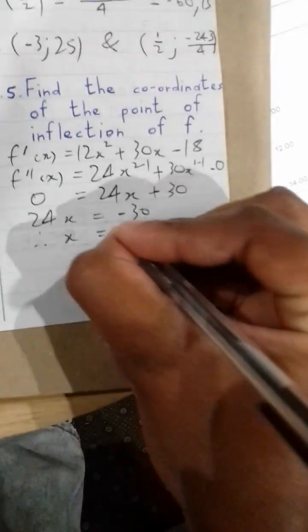We equate it to 0, so 0 is equal to 24x plus 30. 24x is equal to negative 30. X is negative 5 over 4.